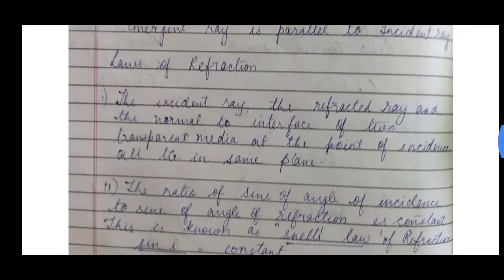Next is laws of refraction. As we had the law of reflection, we also have the law of refraction.